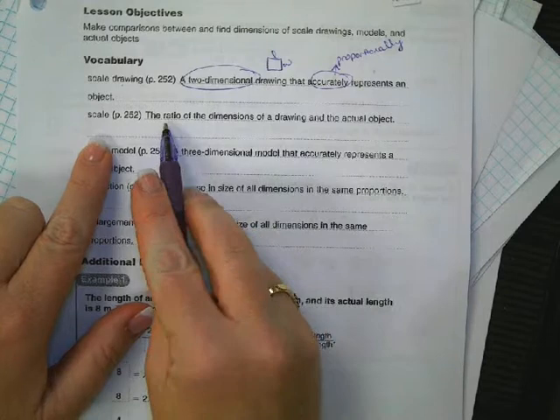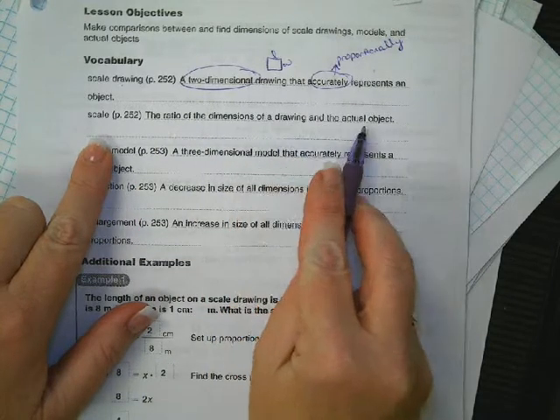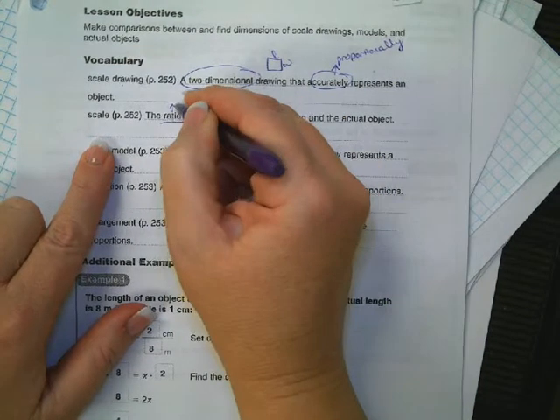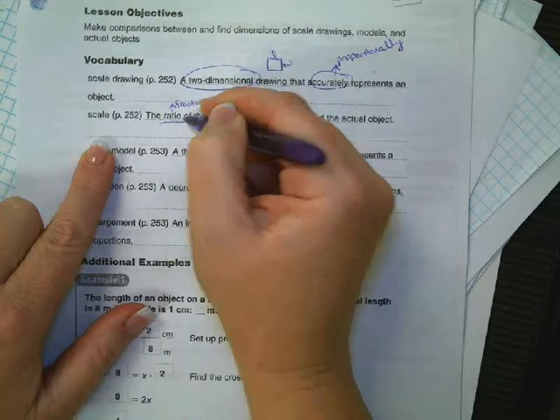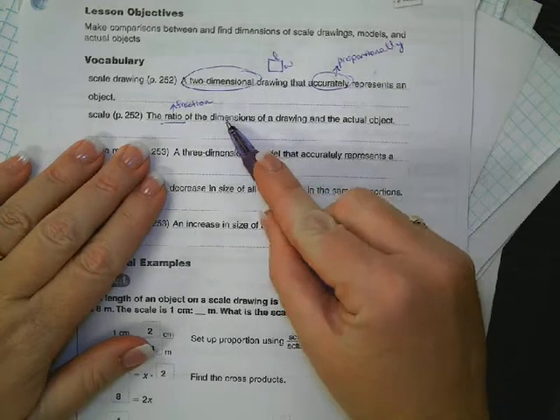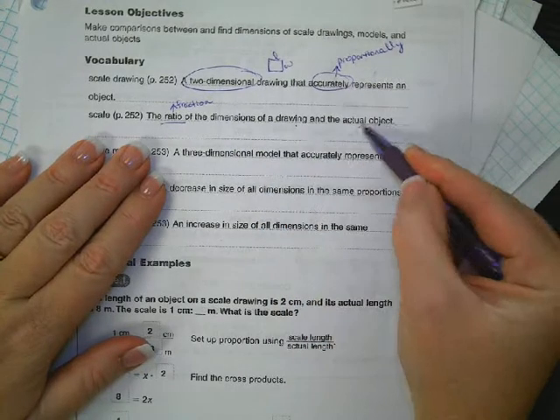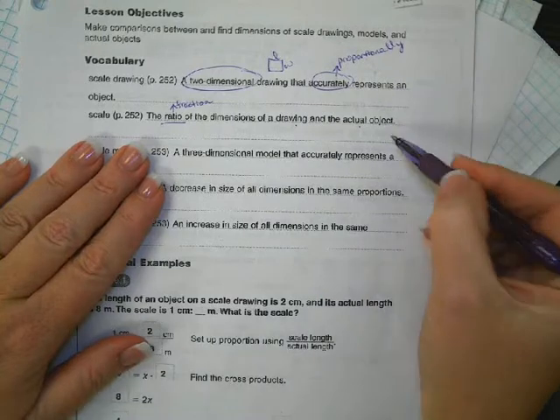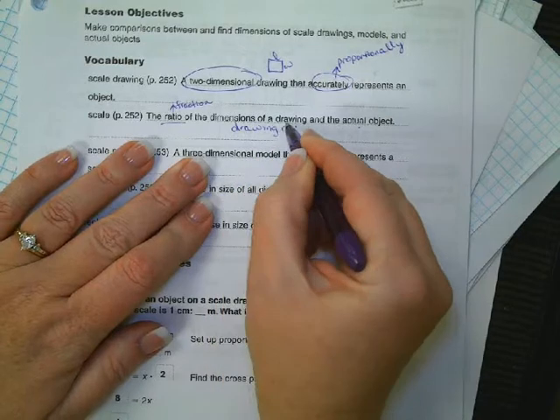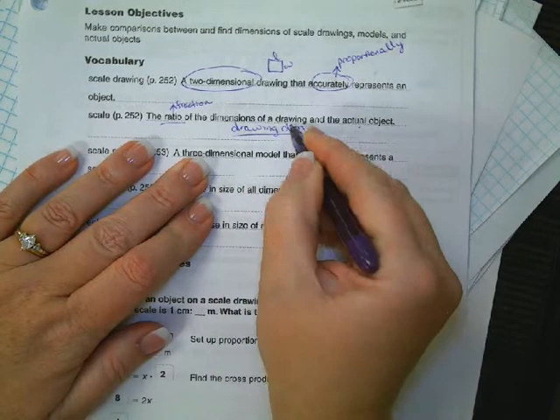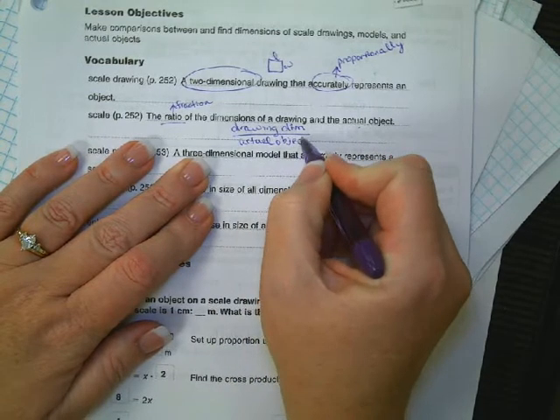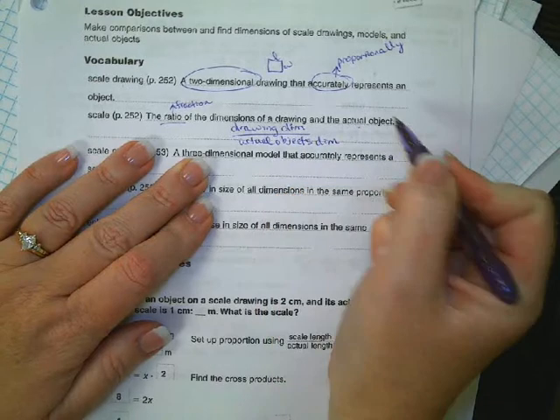The definition of scale is the ratio of the dimensions of a drawing and the actual object. So the ratio. What does that ratio make you think of? Probably a fraction, and that's good. So when you hear the word ratio, I want you to think of what a fraction would look like. And that fraction is going to be made up of the dimensions of the drawing and the actual object. And just to be a little bit more clear, we're going to say the drawing dimensions are going to be on the top, because it's going to look like a fraction, and then the actual object's or the original object's dimensions are going to be on the bottom. So keep that in mind.